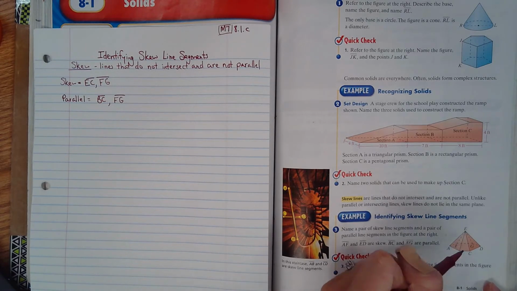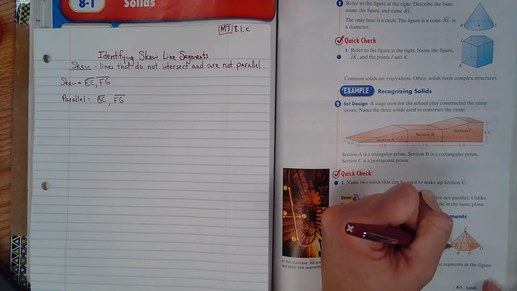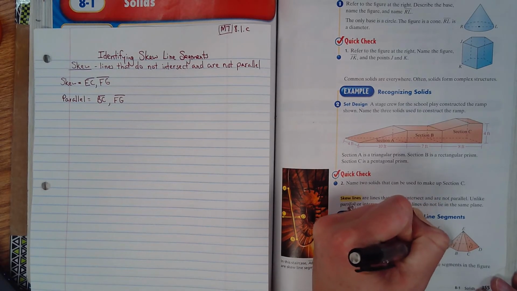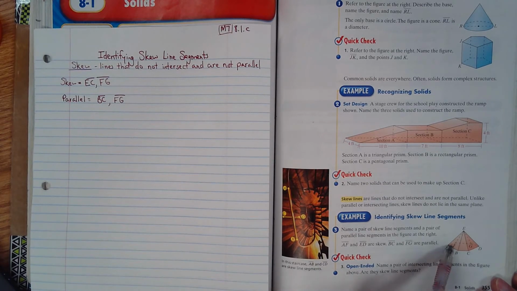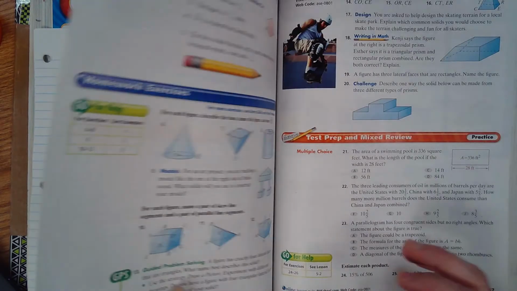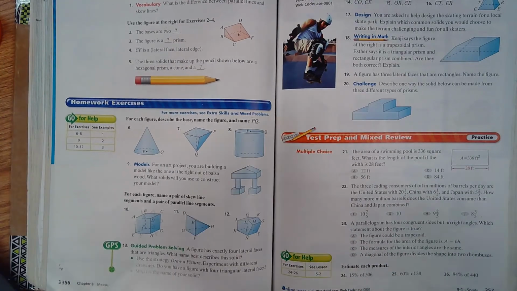So how about AB and AE right here? Would you call those two lines skew, intersecting, or parallel? Think about that. AB and EA. The correct answer is intersecting because they touch each other at this point right here. So they are intersecting.